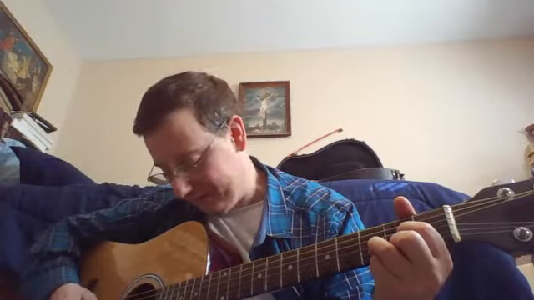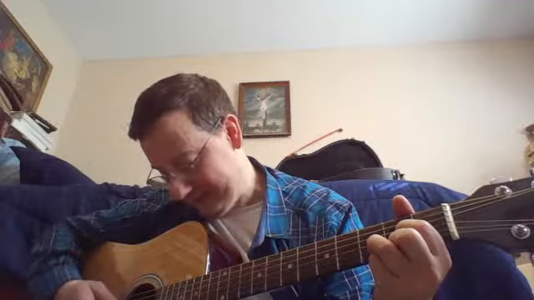Alright, and then the last chord we're going to do is D. Put your first finger on the third string of the second fret, then your second finger on the first string of the second fret, and your third finger on the second string of the third fret. You're going to strum from the fourth string down.